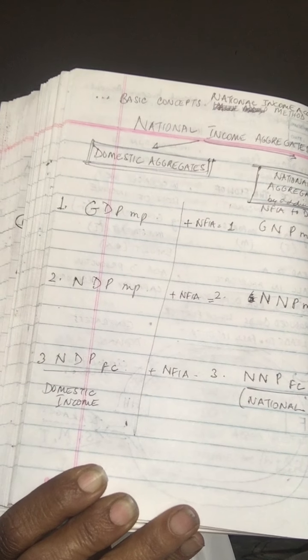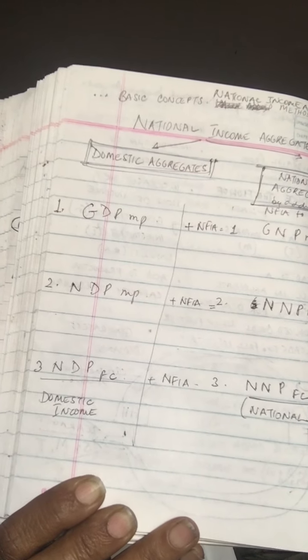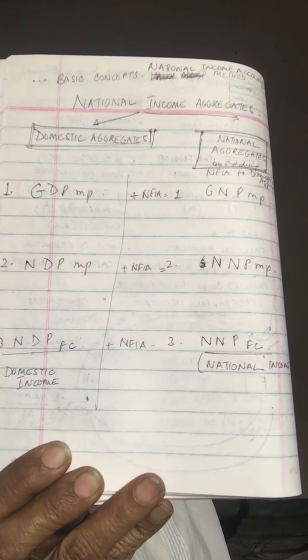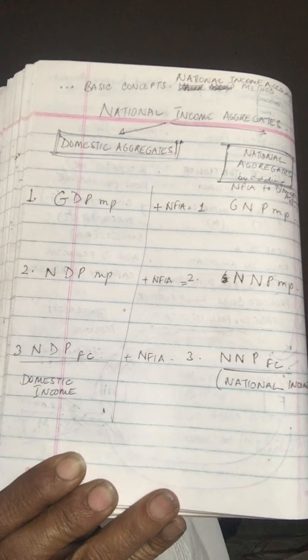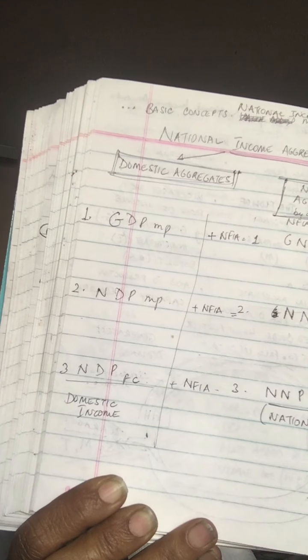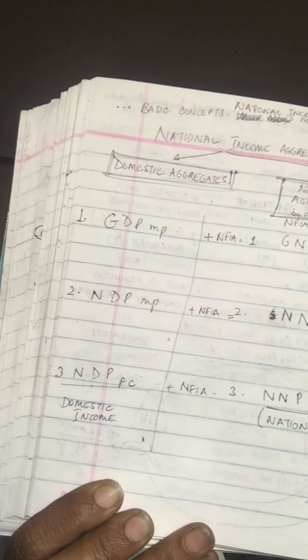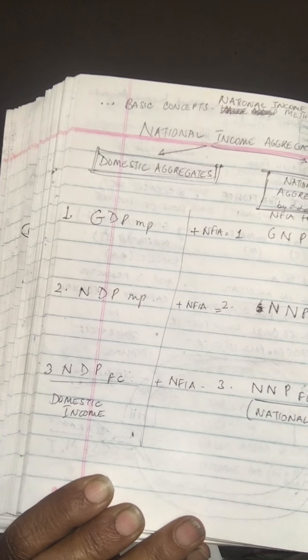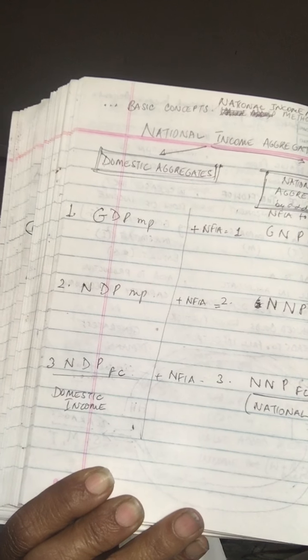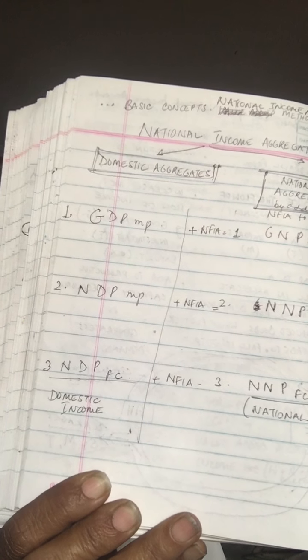So here there are three main measures that we'll be doing. One is gross domestic product at market price, and we'll take each one. Second is net domestic product at market price, and the last one is net domestic product at factor cost.